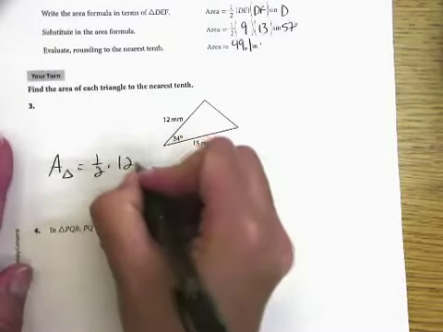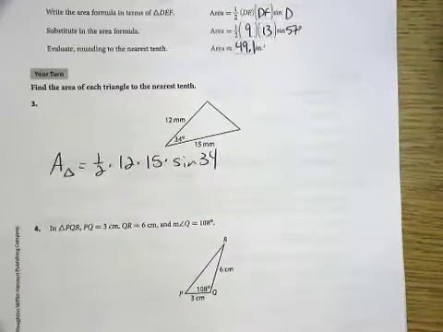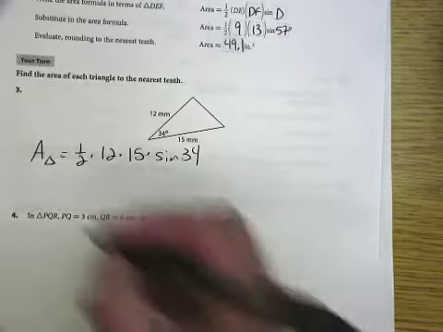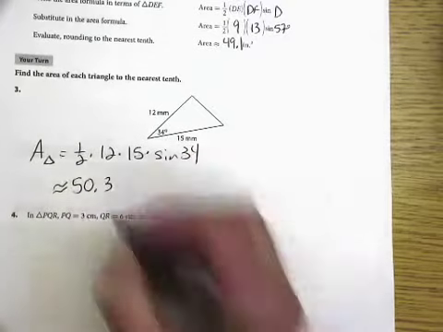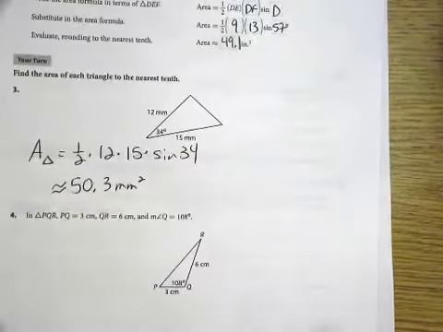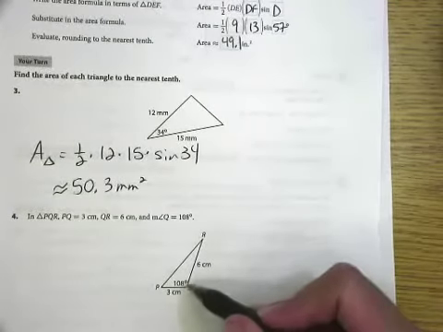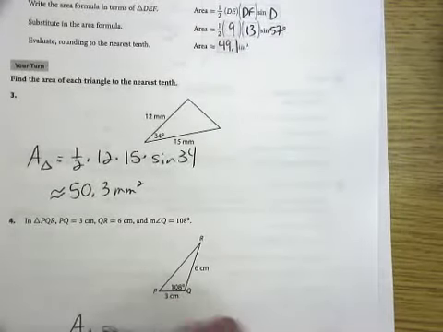Similar idea in problems 3 and 4. I have 2 sides and the included angle, so I know the area of the triangle will equal 1/2 times 12 times 15 times the sine of 34. And the rest is just a matter of plugging into the calculator. So 1/2 times 12 times 15 times the sine of 34 is approximately 50.3 square millimeters.